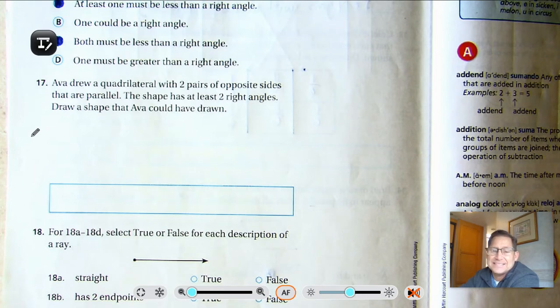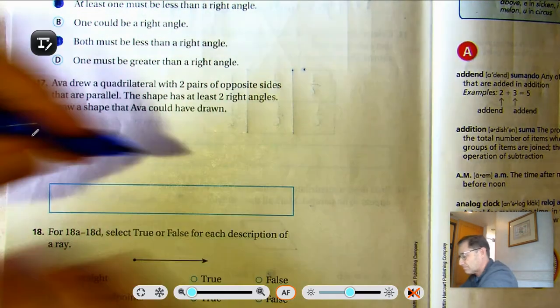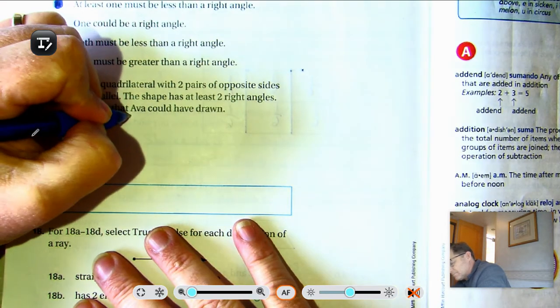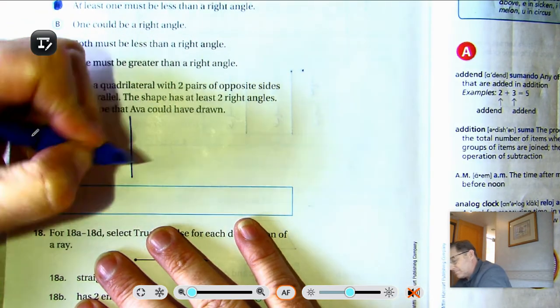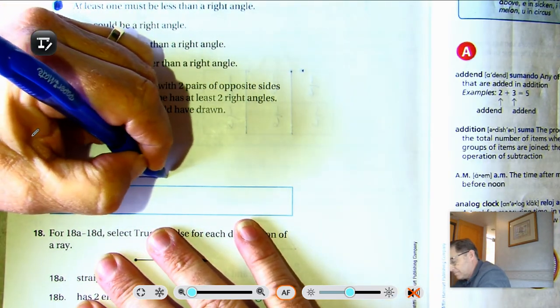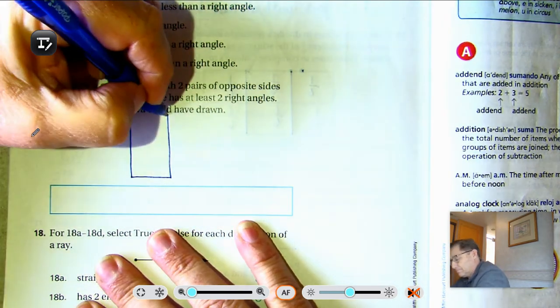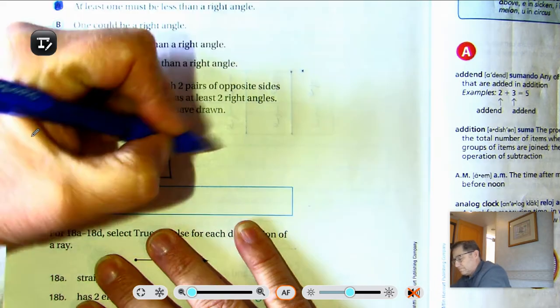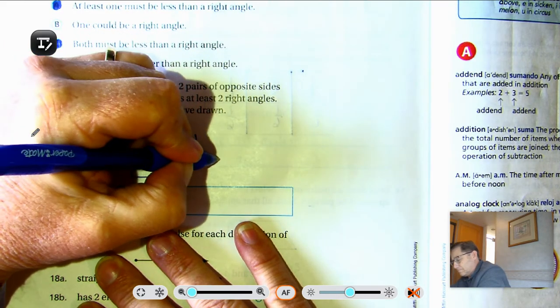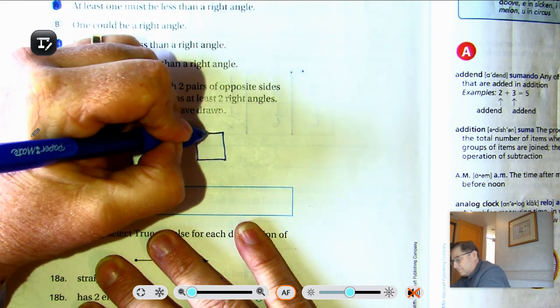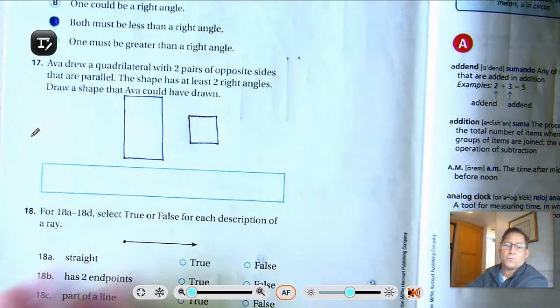Has at least two right angles. Well, a square or a rectangle, right? Square or a rectangle.